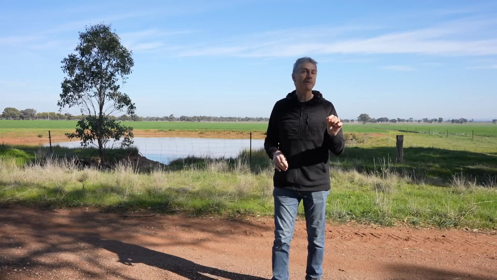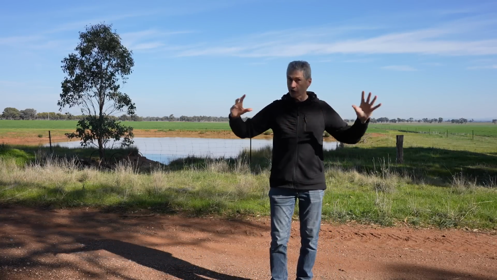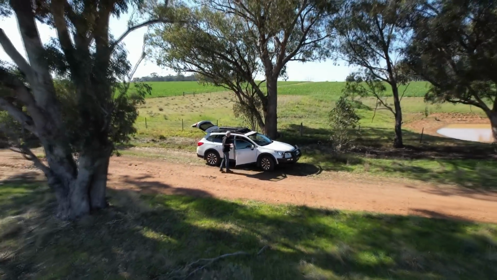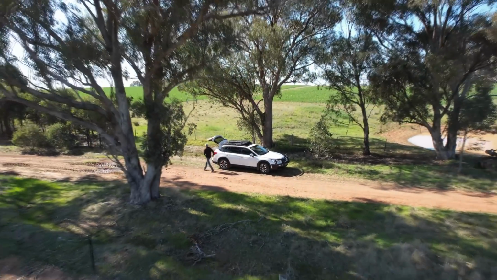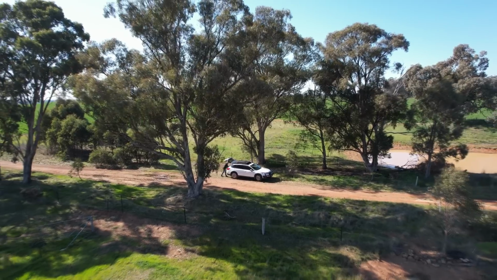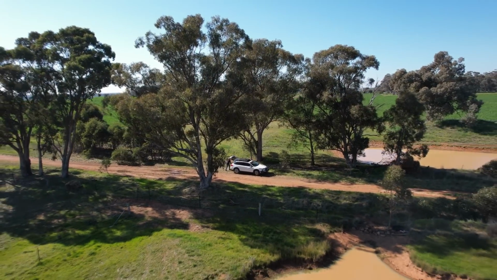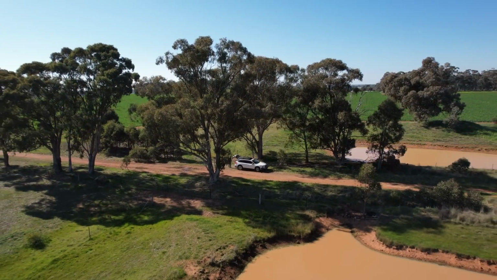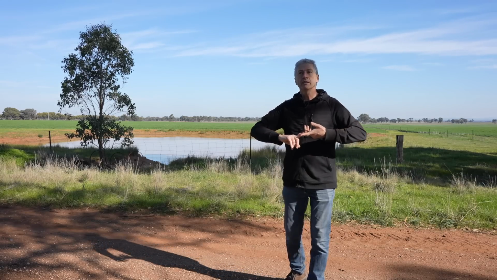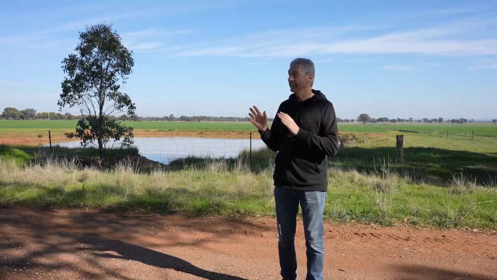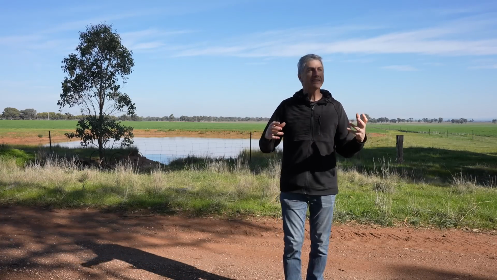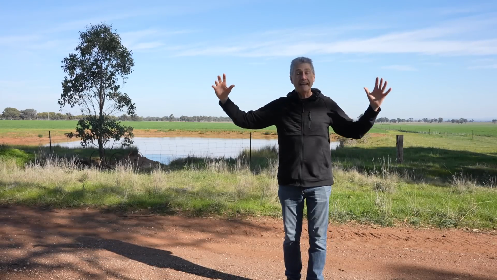Now I can tell you straight up front, this scene does not jump out at you. In fact, I could have driven past here, just glanced out the side and looked at this and thought, oh well, that's just another little tree and another collection of water in a dam. But sometimes you just have to start thinking the bigger picture. And for me, that begins by firstly knowing exactly what direction I'm looking at. So it becomes a matter of understanding what's happening in the sky.